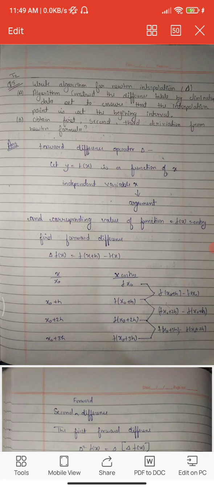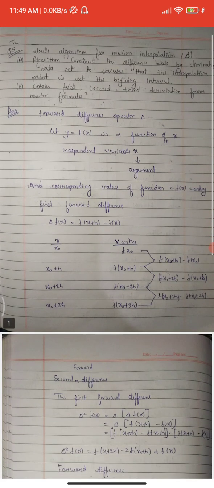The B sub-part is: obtain the first, second, and third derivatives from the Newton formula. That is not the Isaac Newton, that is a different Newton here. So we have to use the forward difference operator delta. Let y equal f of x, the function of x, where the independent variable x is an argument and the corresponding value of the function is f of x, the entry.